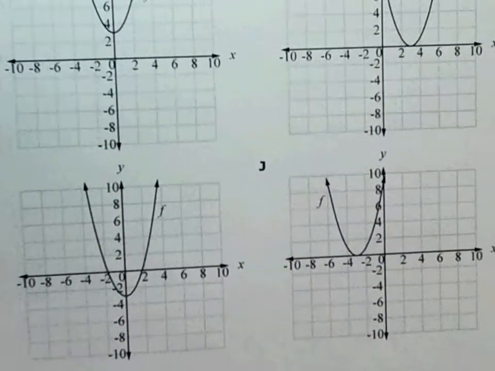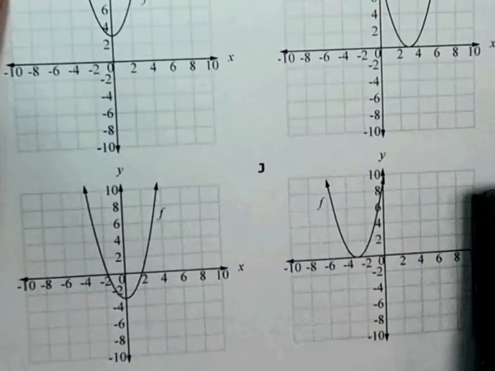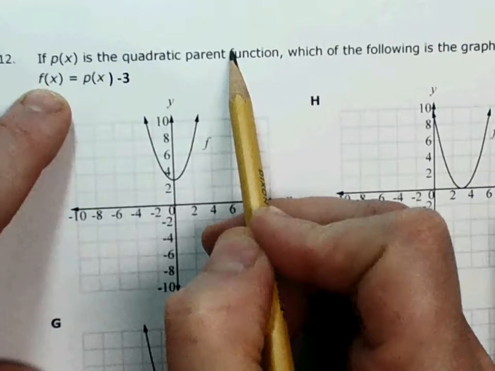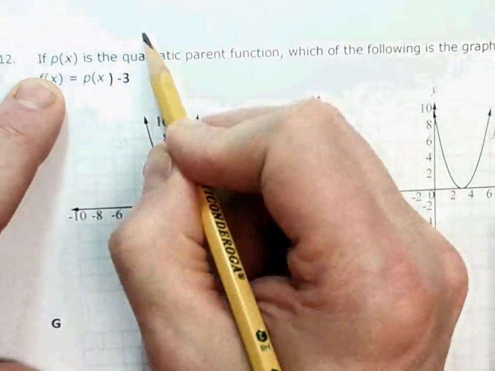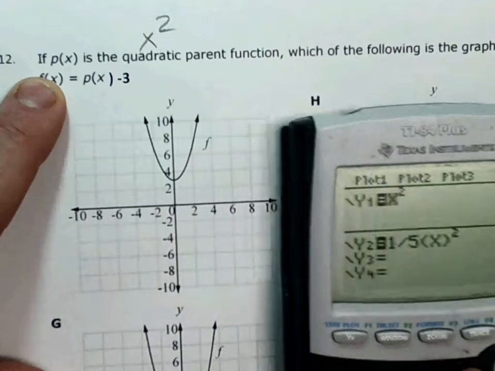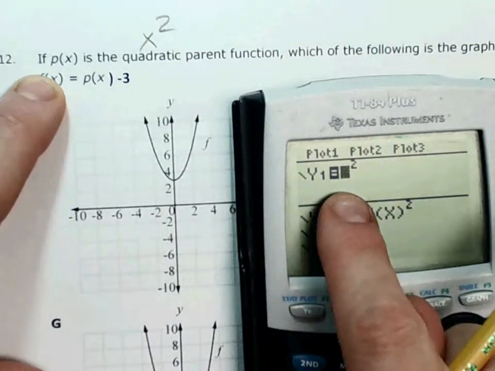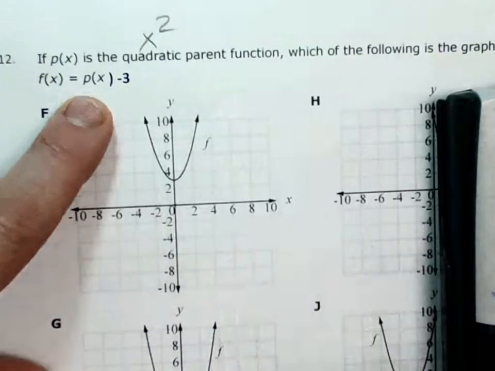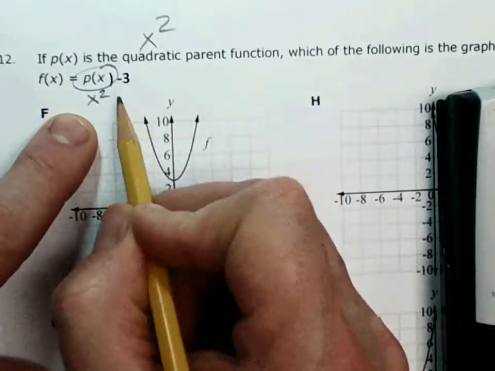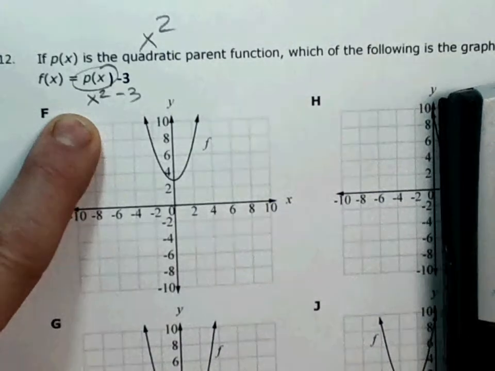Almost there. All right, this is the same thing. They're saying that P is the quadratic parent. This guy right here is x squared. We know that's the quadratic parent, so that's pretty convenient. We can just leave that one there. And if this is still the quadratic parent, we know that that's x squared as well, but now we're going to subtract 3.